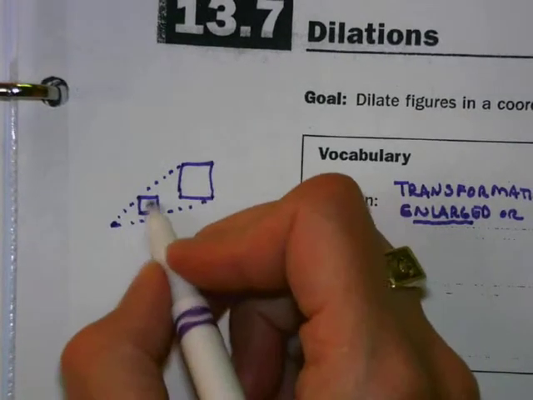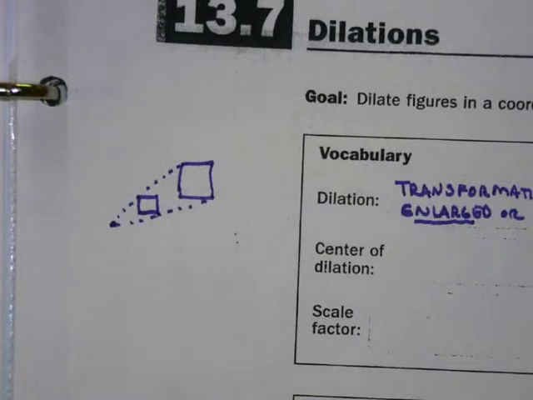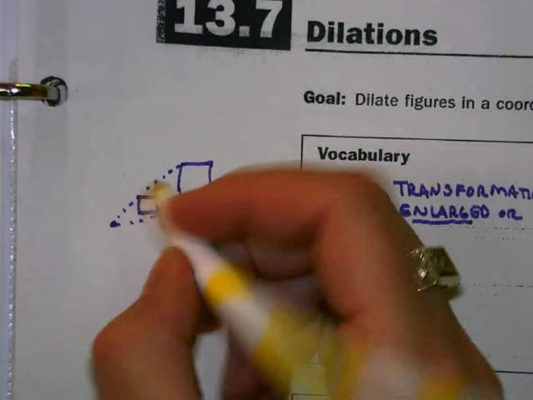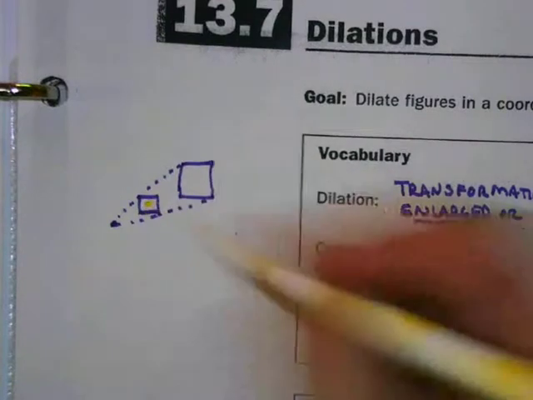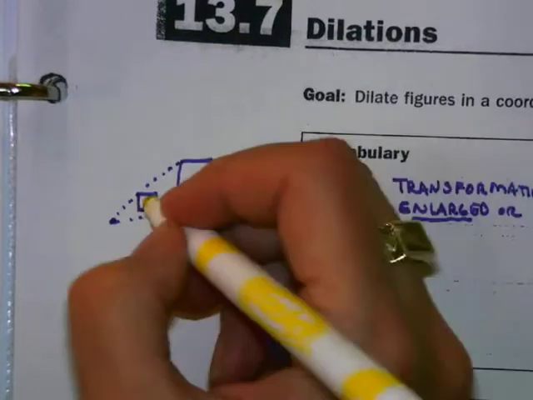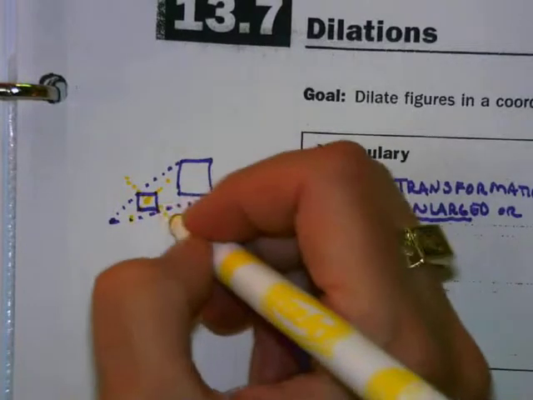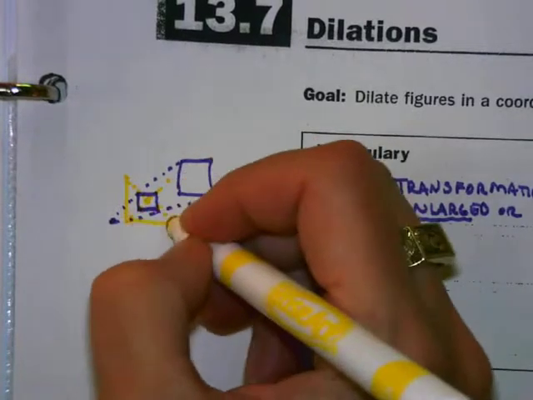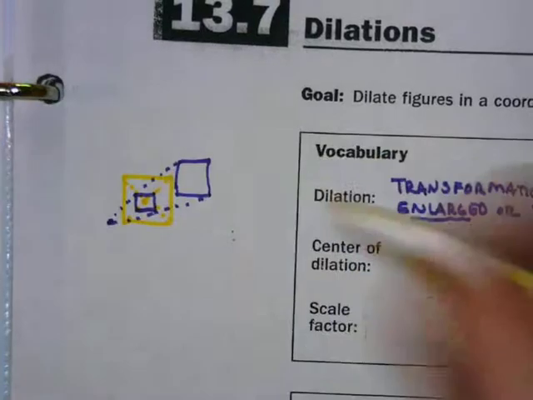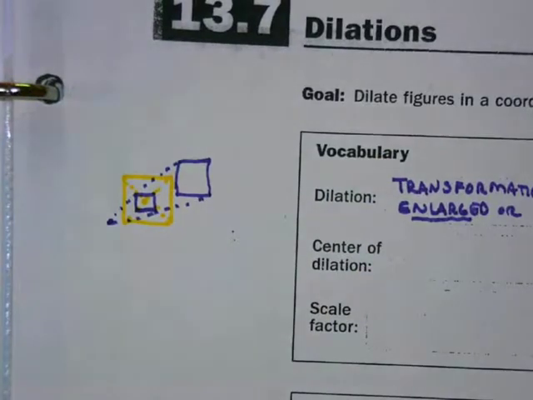I can also take the same square and suppose that I were to create a dilation relative to a different point. In this case, I'm going to put the point right in the center of that square, and I'm going to make the square bigger relative to that center point. When I do that, I get another bigger square. It just lands in a different location. Both of these are examples of dilation.